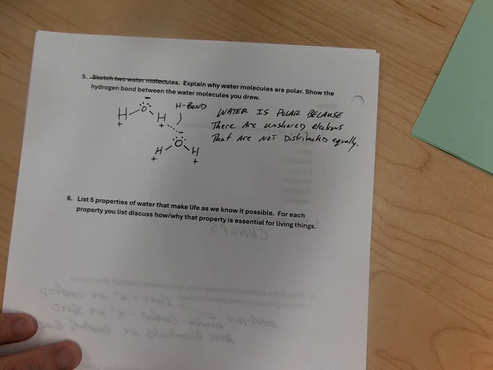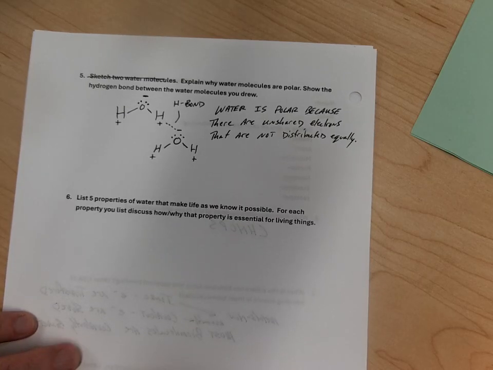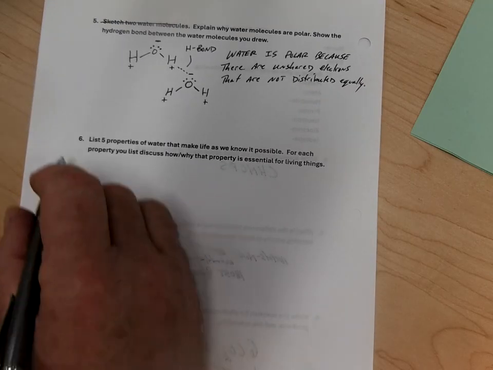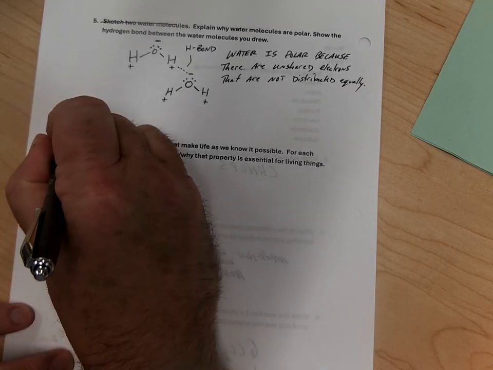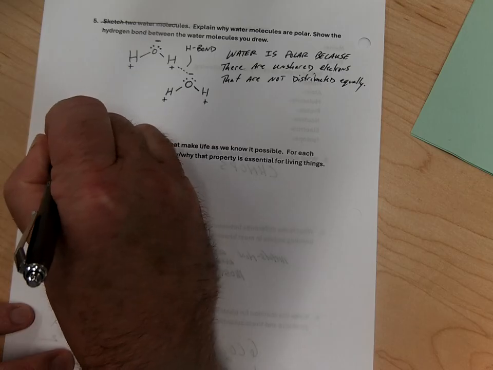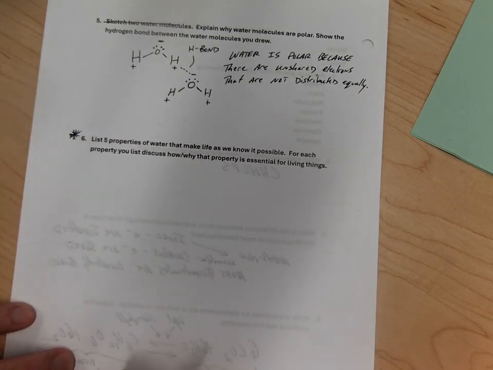So we've done all of 5. Why water molecules are polar, show the hydrogen bond between the water molecules that you drew. Number 6, and this is the big money question for this quiz, right? This is where you are gonna have most of your points. So 5 properties of water that make life as we know it possible. For each property you list, discuss how or why that property is essential for living things.